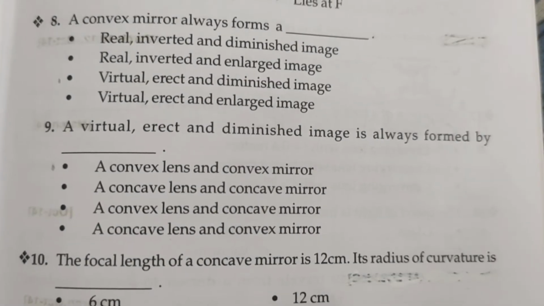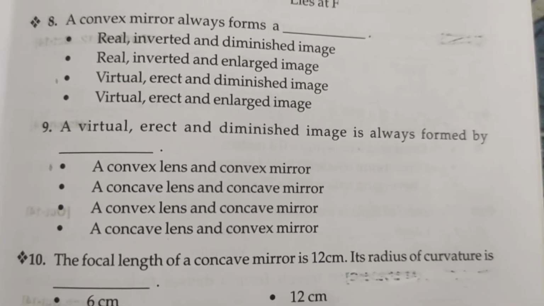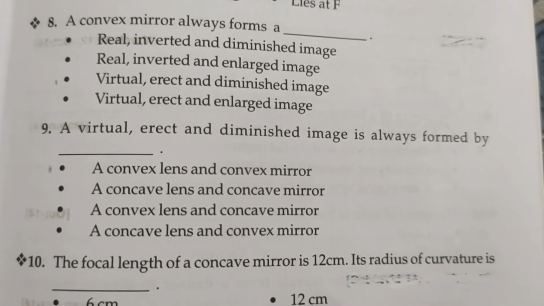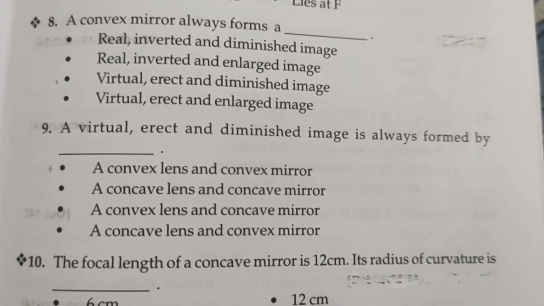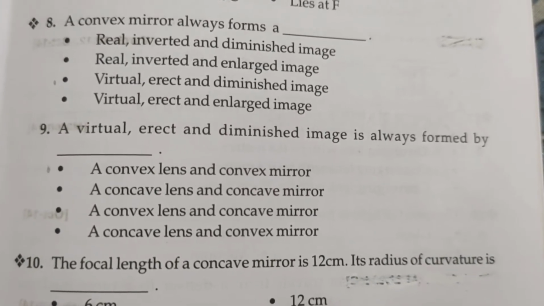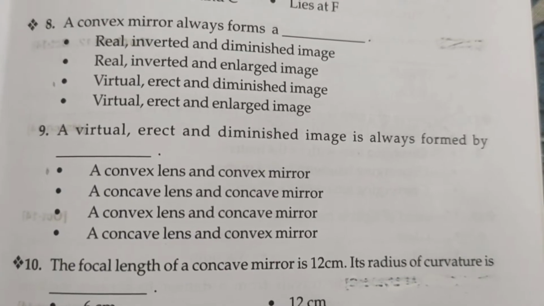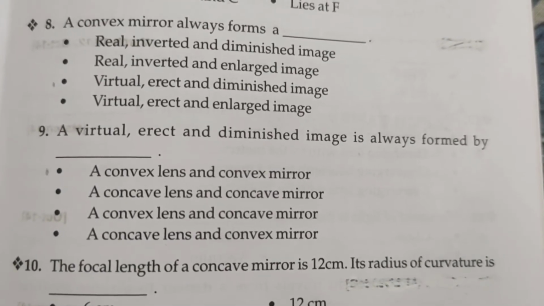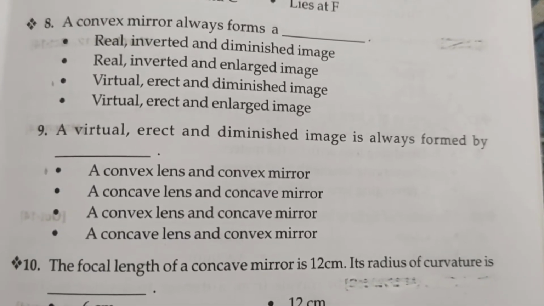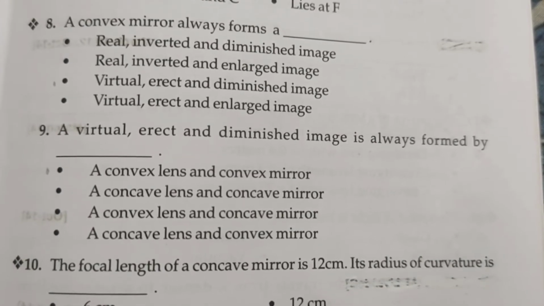A convex mirror always forms a dash real inverted and diminished image, real inverted and enlarged image, virtual erect and diminished image, virtual erect and enlarged image. And the correct option is virtual erect and diminished image.